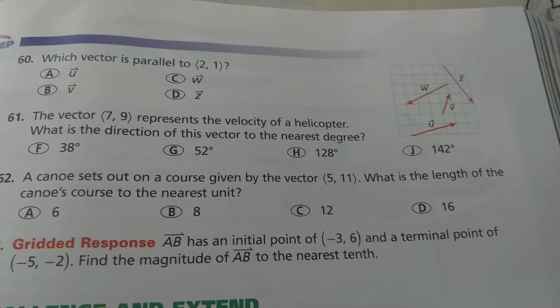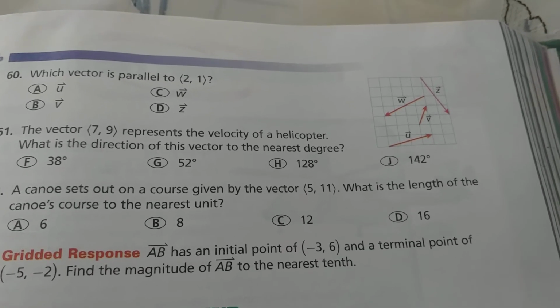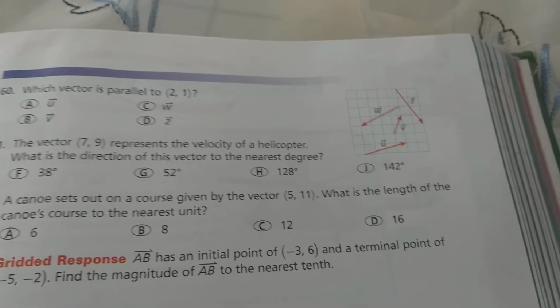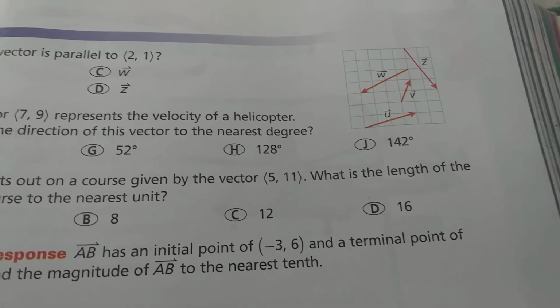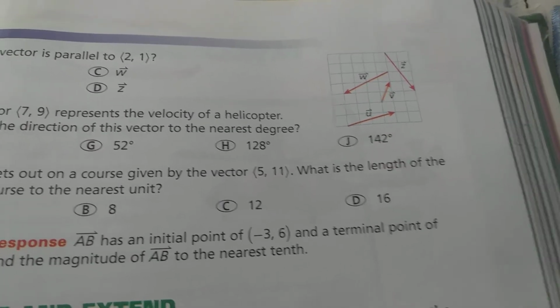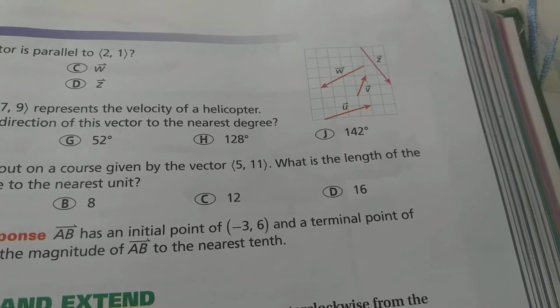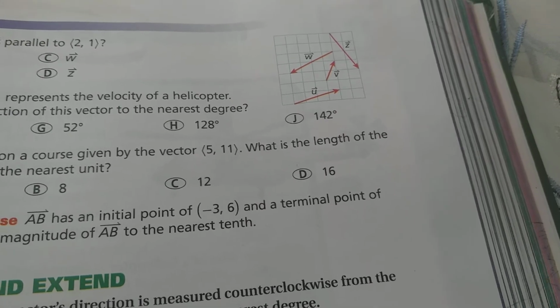So I'm going to say the square root of 5 squared plus 11 squared, which is 25 plus 121, and the answer is going to be the square root of 146.